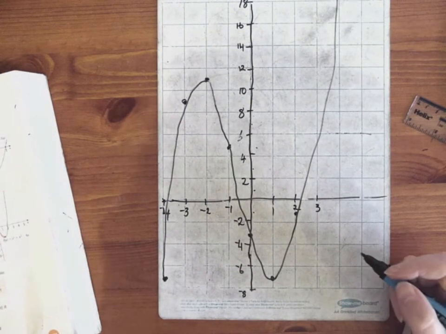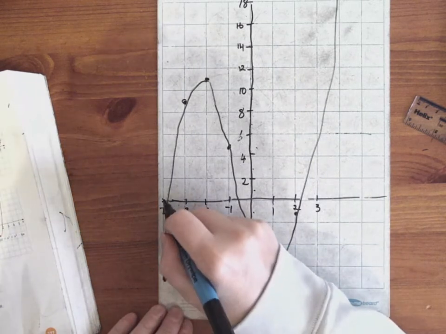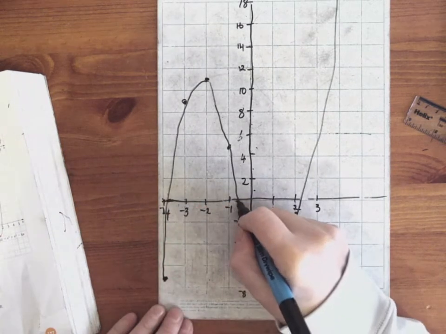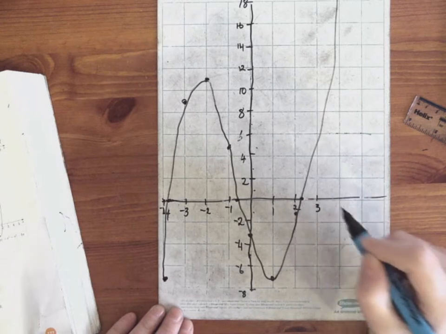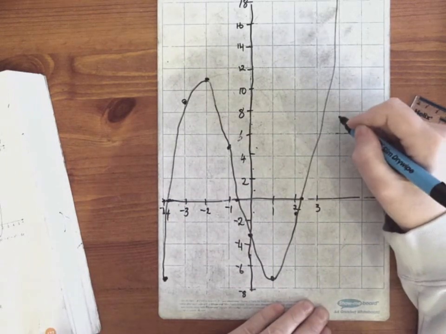It says the roots of the equation. So the roots are here, here, and here. Now they're not whole numbers, so you estimate from your graph.